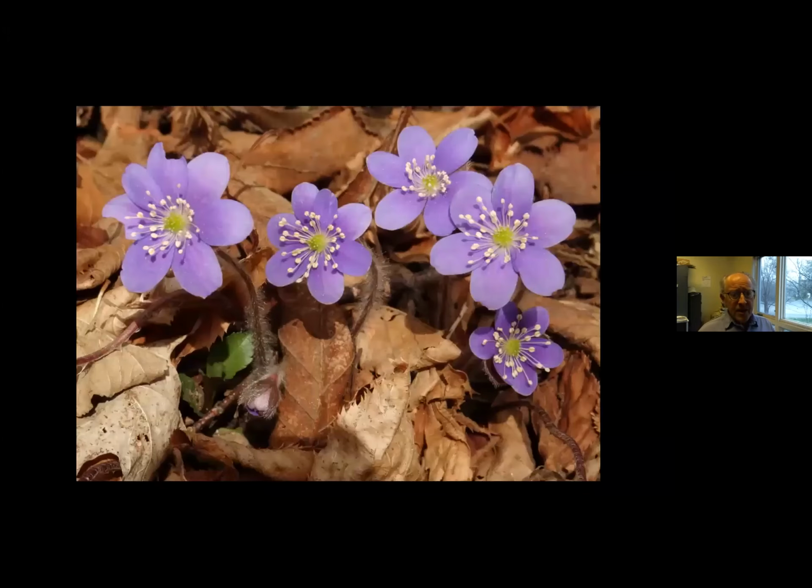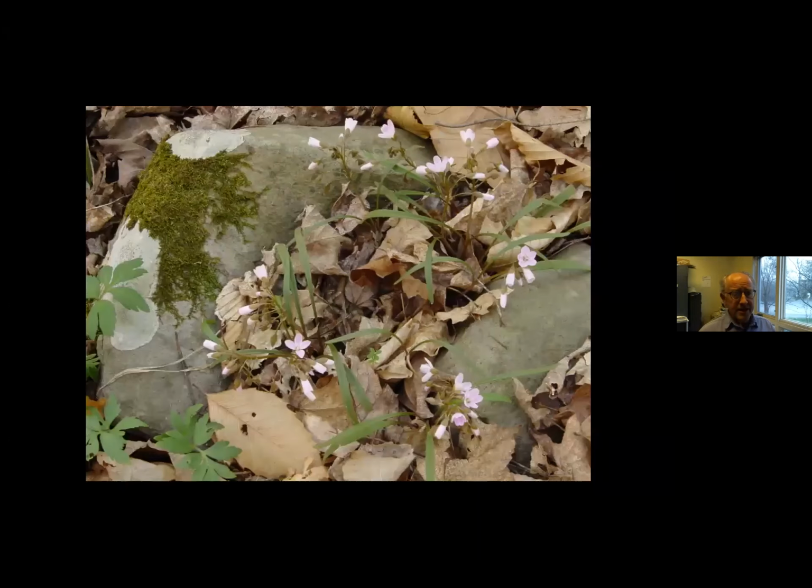And the round-lobed hepatica is the one that frequently has the deep blues and purples, the really striking colors. Though those can occur in the other hepatica, they're more typical of the round-lobed hepatica.